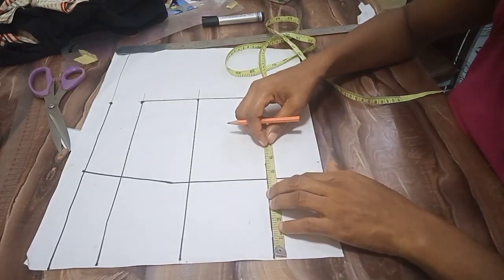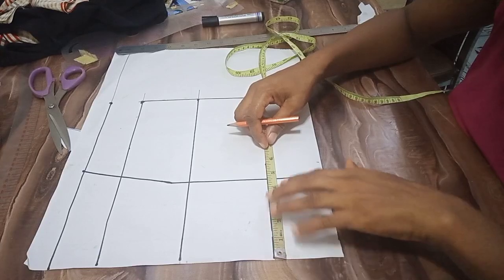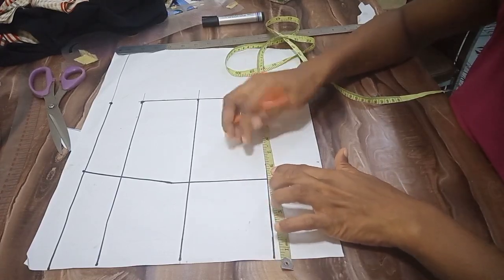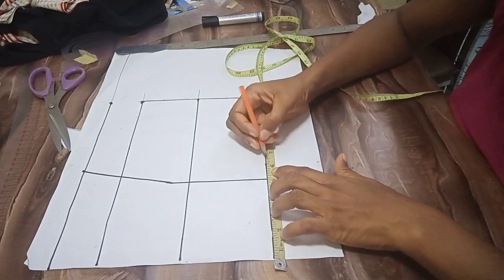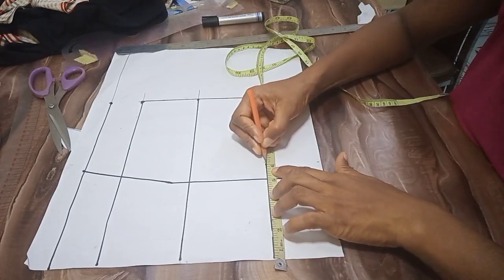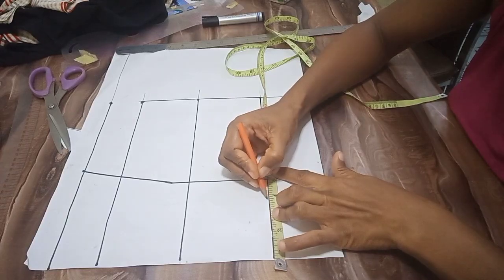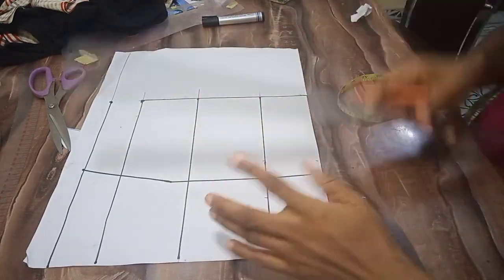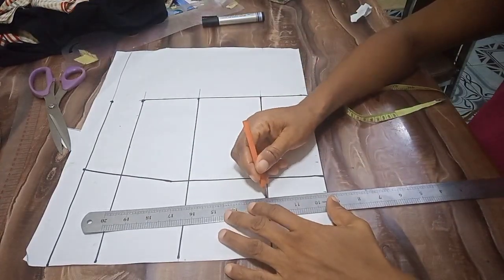Coming to the underbust, I'm going to mark 1/4 on each side of the nipple to nipple line. Why am I doing 1/4? Because I want to tighten the underbust. So 1/4 here and 1/4 here. Okay, so I'm going to connect the points.